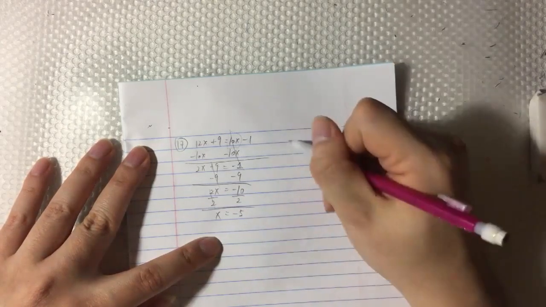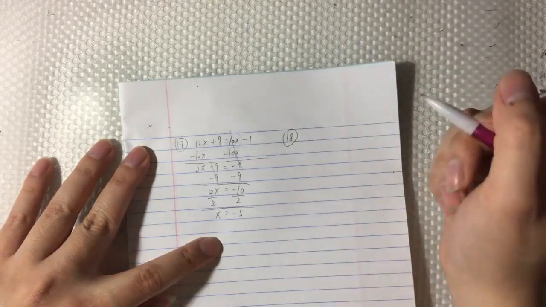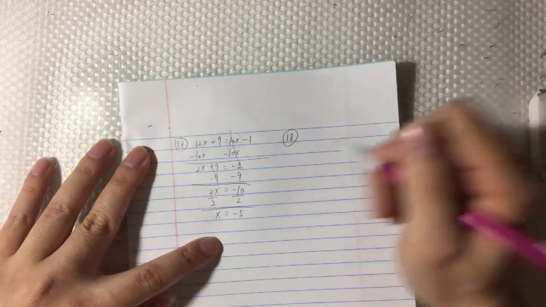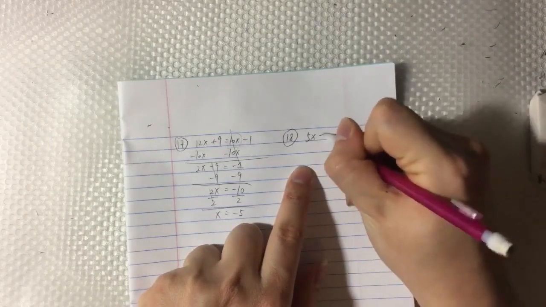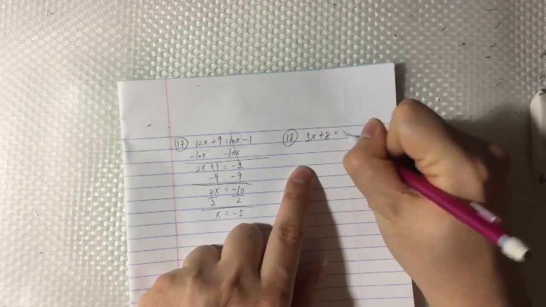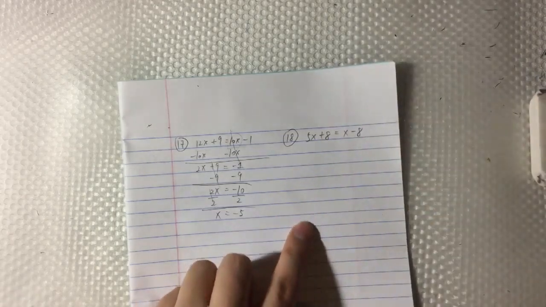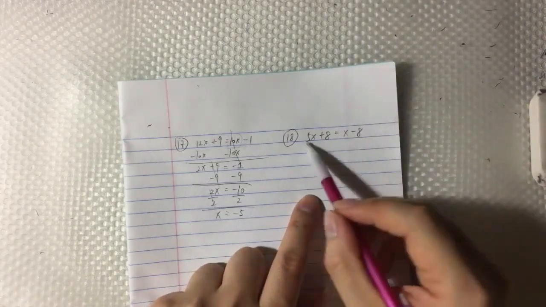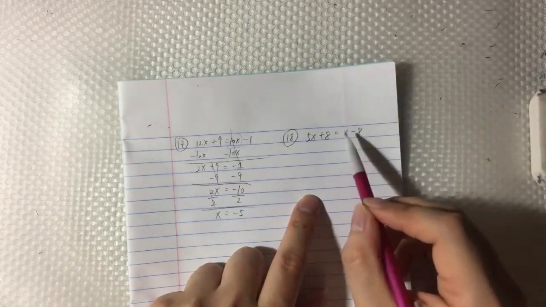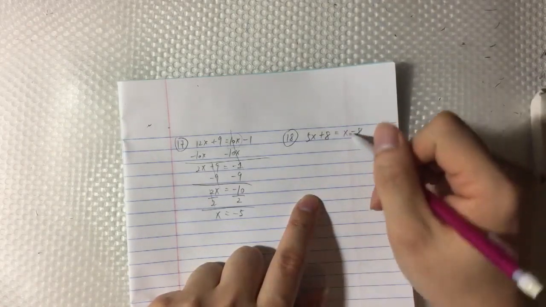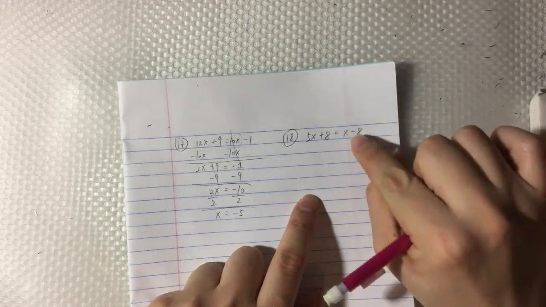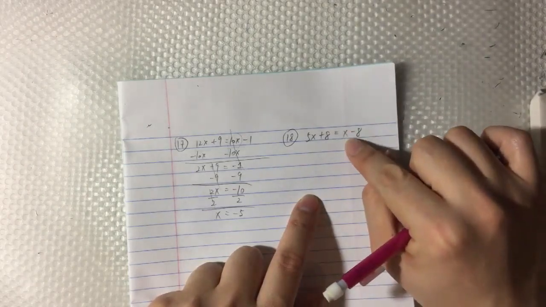Number 18. 5x plus a equal to x minus a. When there are two x, we try to group x to the left side. So that means we need to eliminate x from the right side.